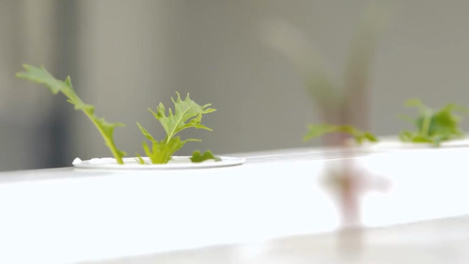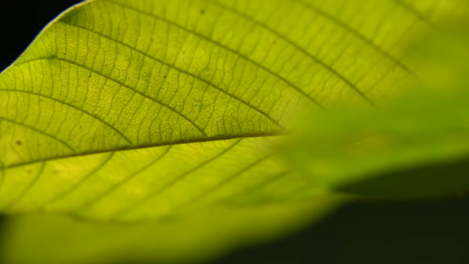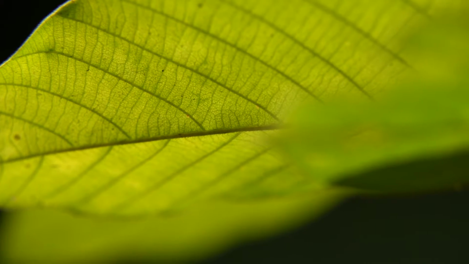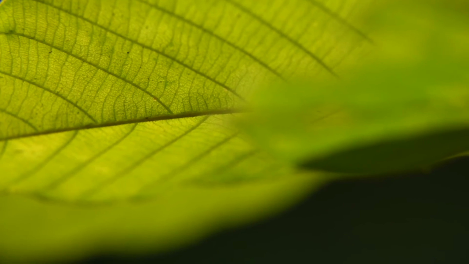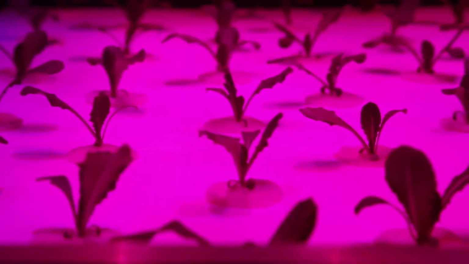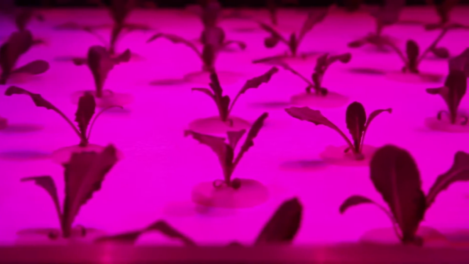For plants, not all light is created equal. The range of light wavelengths that plants use for photosynthesis is known as photosynthetically active radiation, or PAR. PAR covers the visible spectrum from approximately 400 nanometers, blue light, to 700 nanometers, red light. Within this range, different wavelengths have different effects on plant growth. Blue light, found at the lower end of the spectrum, is vital for vegetative growth. It helps plants produce strong stems, leaves, and overall structure.